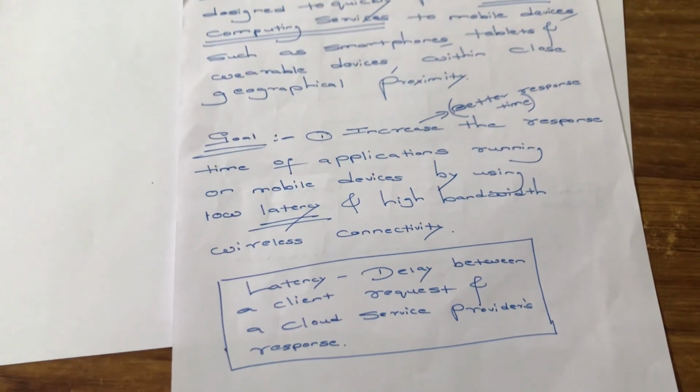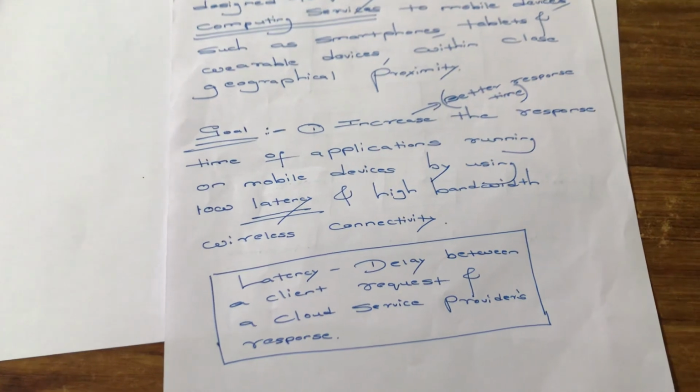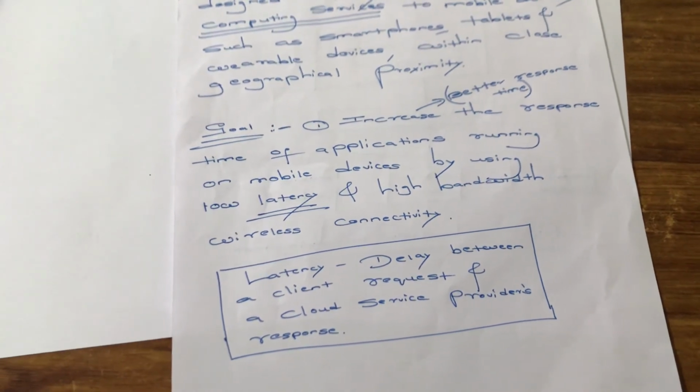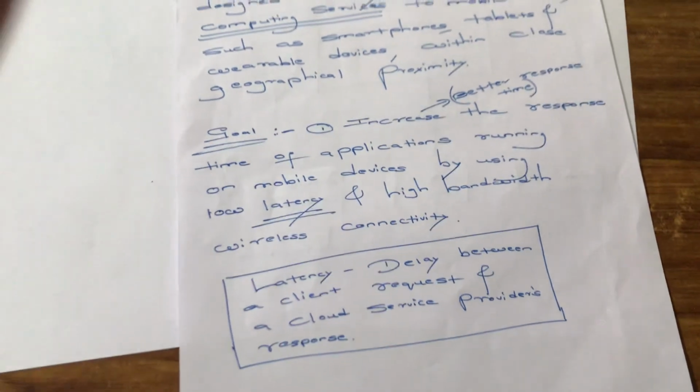But the main goal of the Cloudlet is to increase the response time, or for a better response time with the help of low latency by reducing the delay.